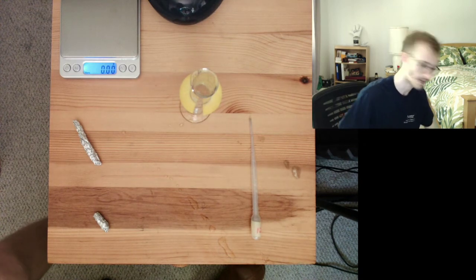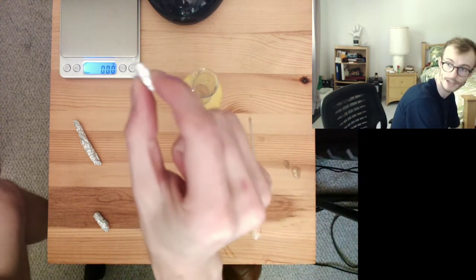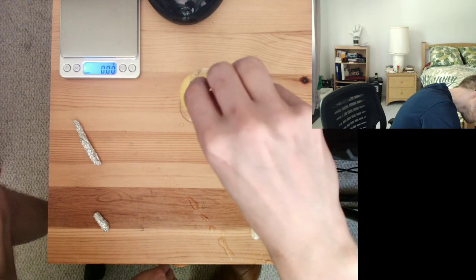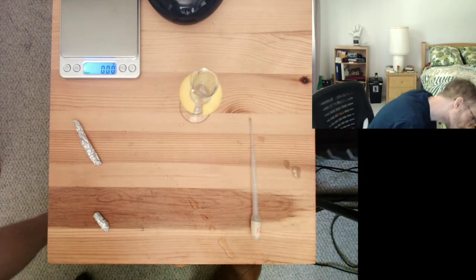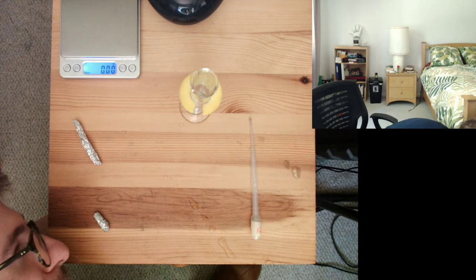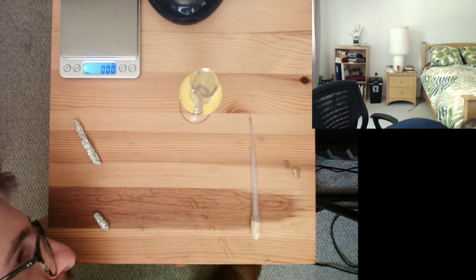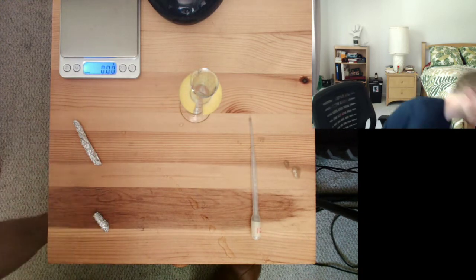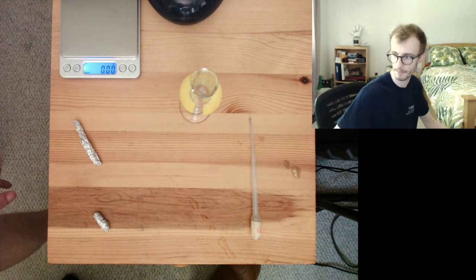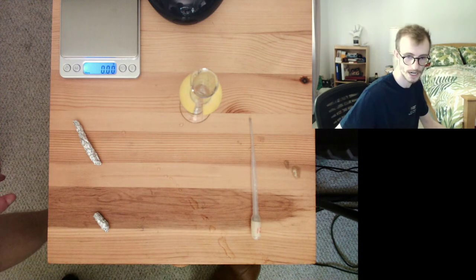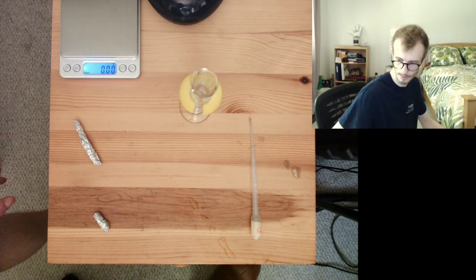Okay, we're back. I managed to scrunch these up even tighter, so this should sink now. And it does. It looks like it displaced about half a milliliter, as far as I can measure. I'm going to put that in my data table when I get around to it. So half a milliliter, we'll say it was 10.5.